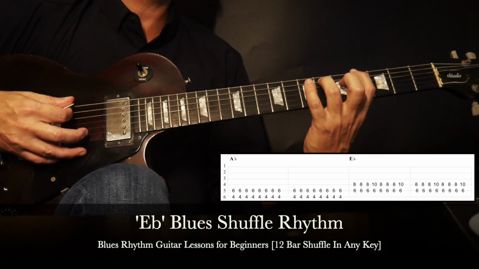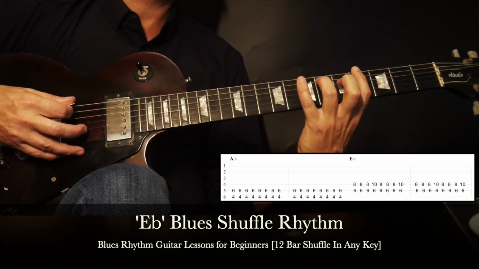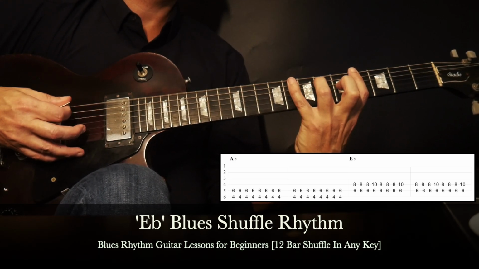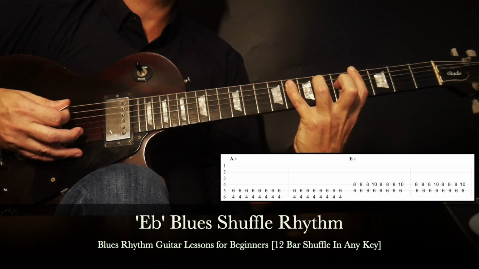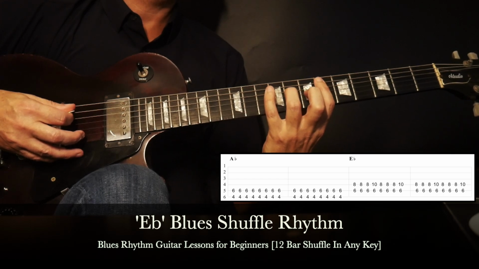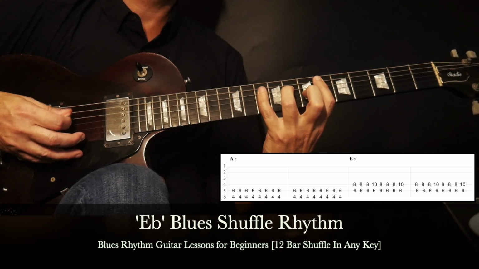Down a string, down 2 frets, and a bit more of a stretch here. Bars 5 and 6, and then back to E flat for bars 7 and 8.